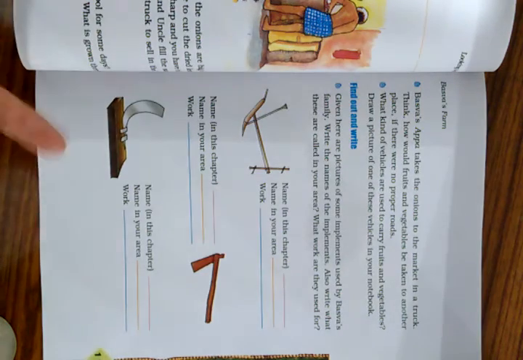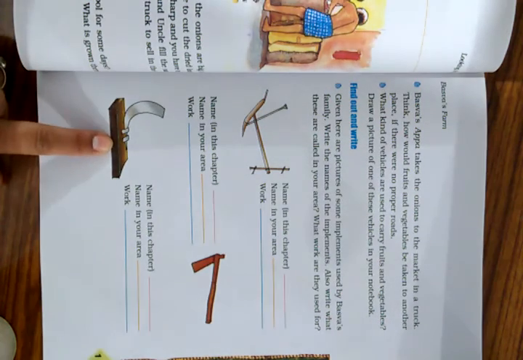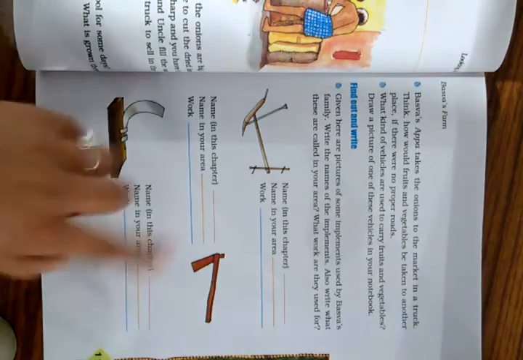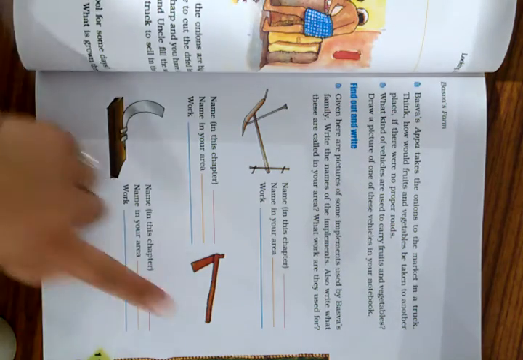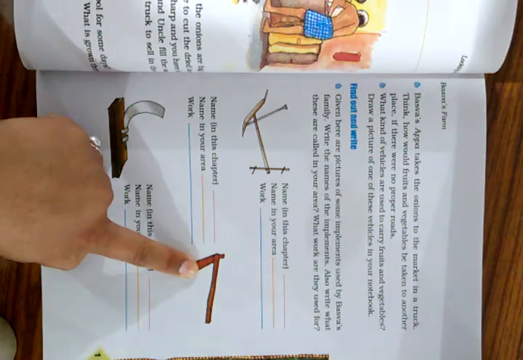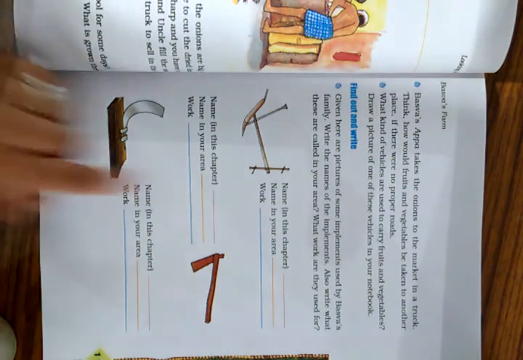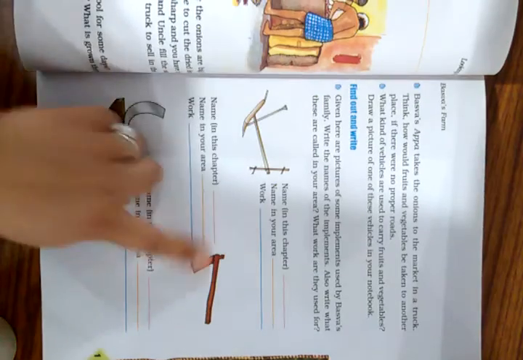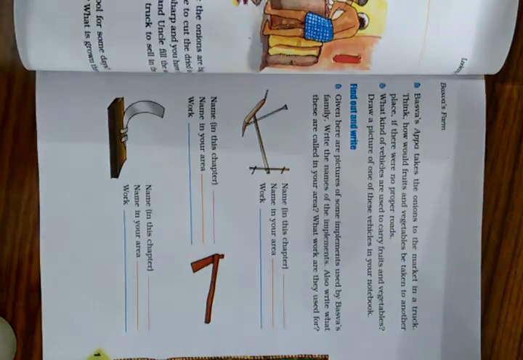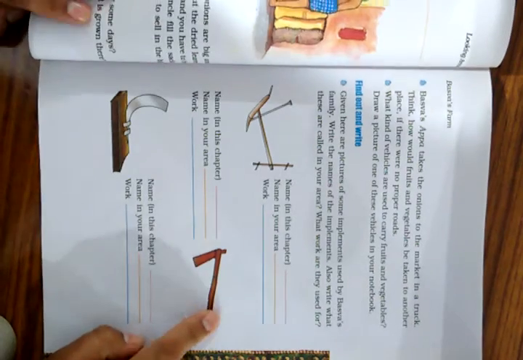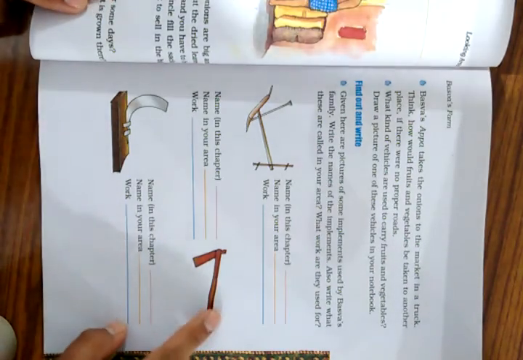So what is this implement called in your area? This one is called kutti, and you have to write whatever it is called in your area. For all these implements, you have to write what they are called in your areas. This is kunti, it is written here as kunti, so you write what it is called in your place.